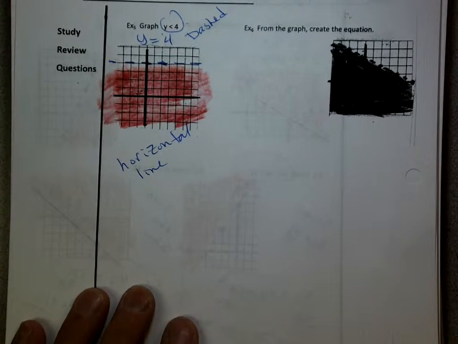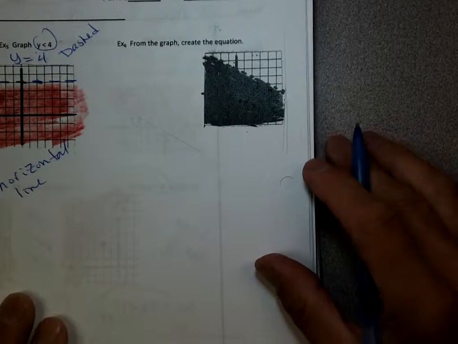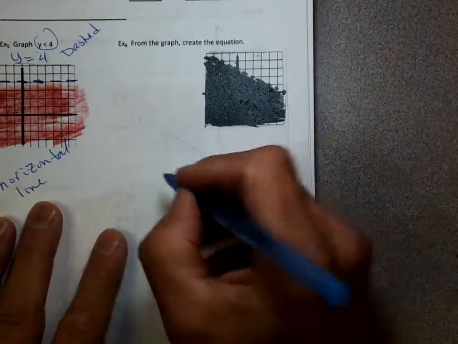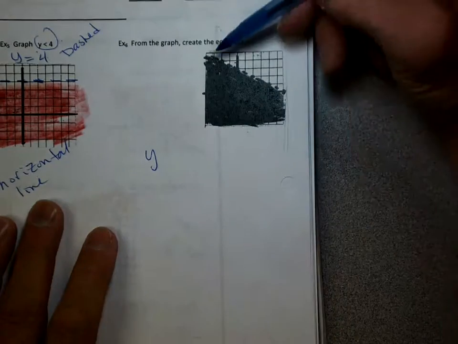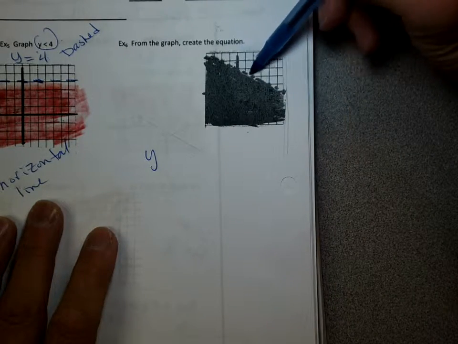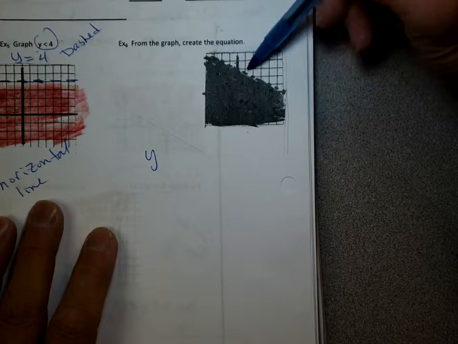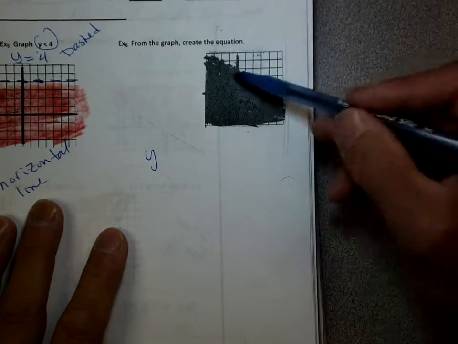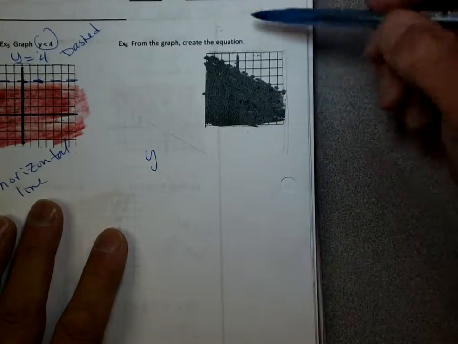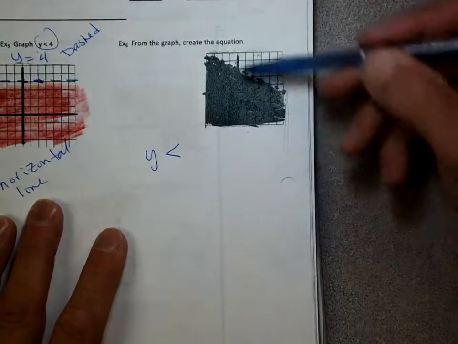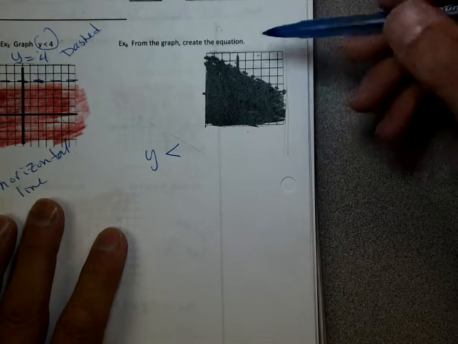Last but not least. So example 6 is kind of like Jeopardy. Here's the answer. What was the equation? Okay. So the equation, let's start with y. First of all, looks to me like it's a dashed line. Of course, I'm not much of an artist, but I think that's a dashed line. And it shades everything below. So I'm going to go with less than, because everything's shaded below, right?